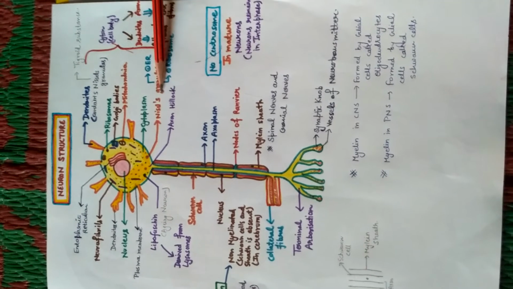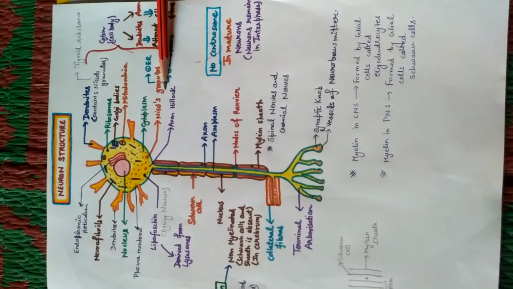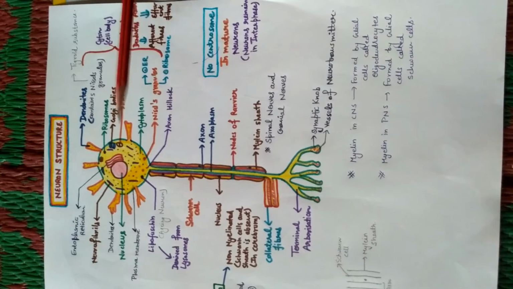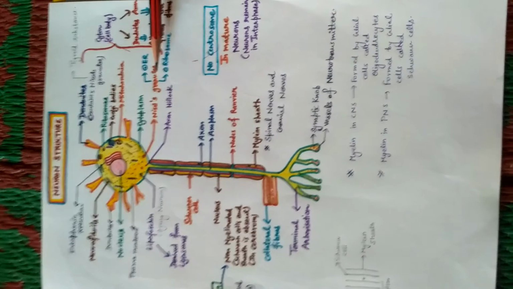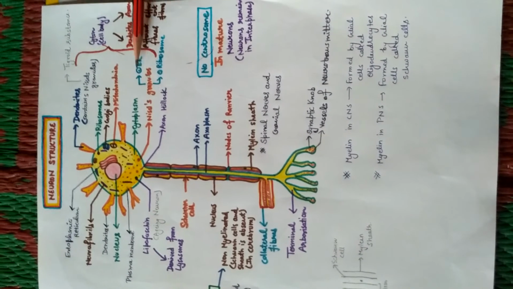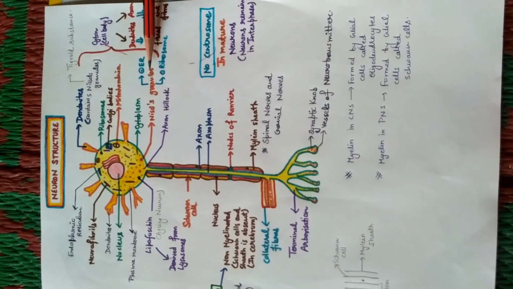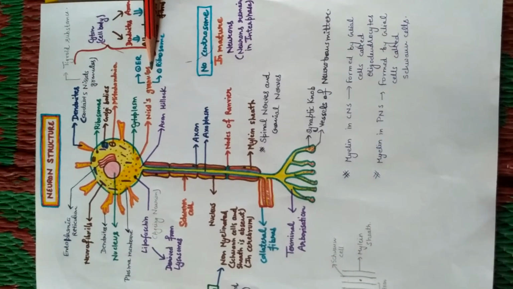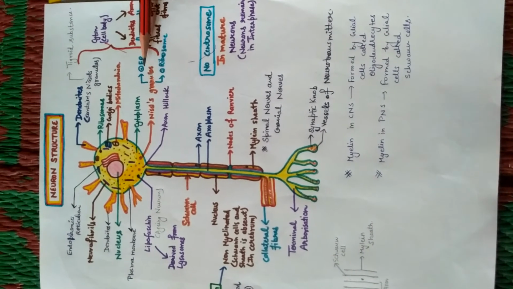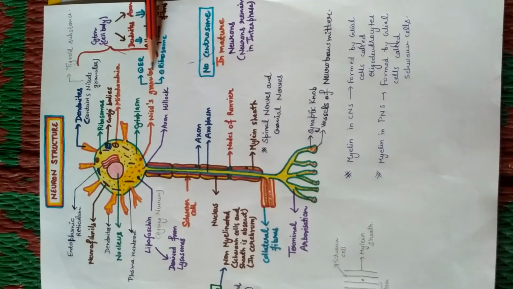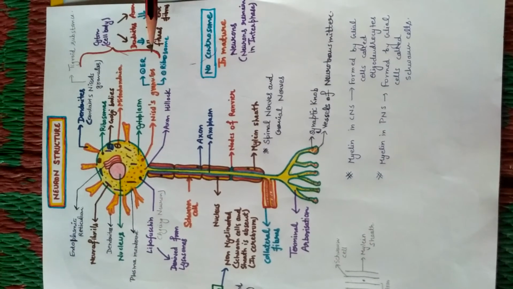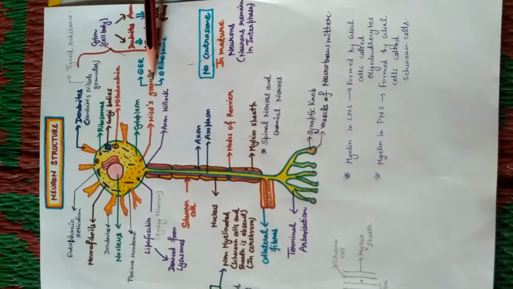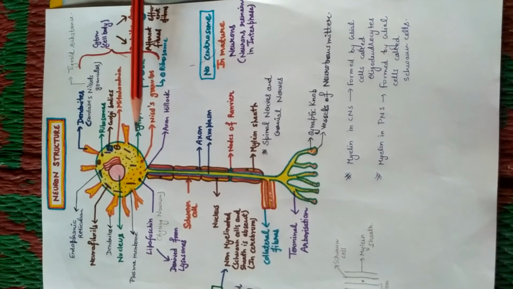This is known as Nissl's granules. Nissl granules are a very important part of the neuron because they are derived from the rough endoplasmic reticulum, and they help in the formation of protein. So this is very important for the neuron structure.